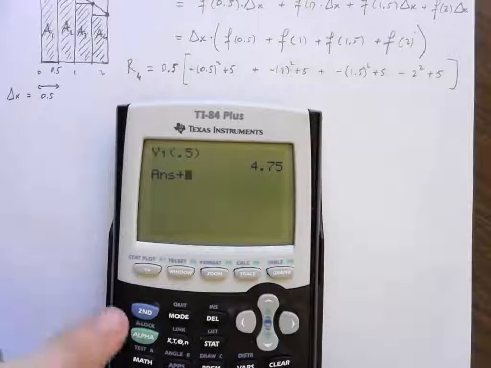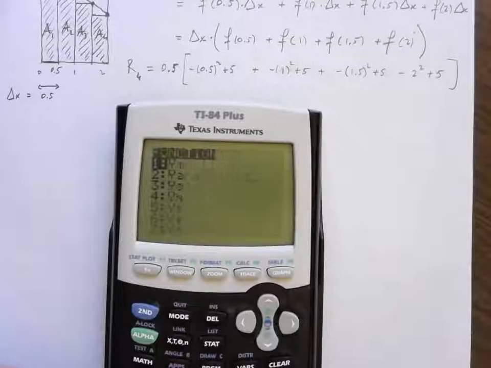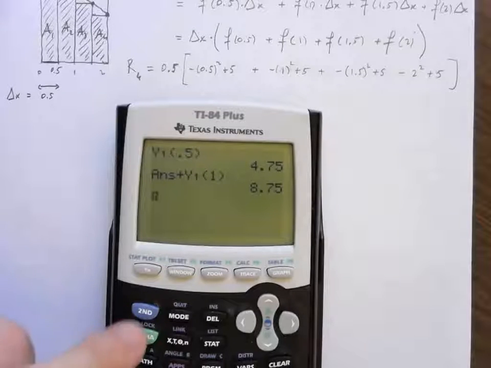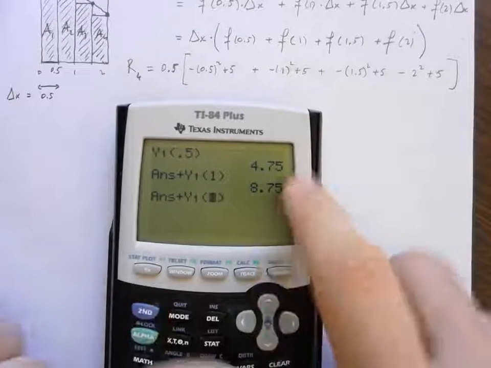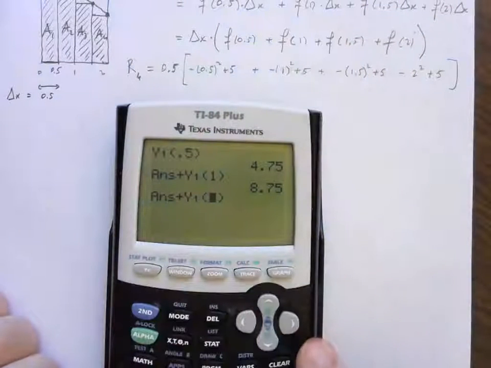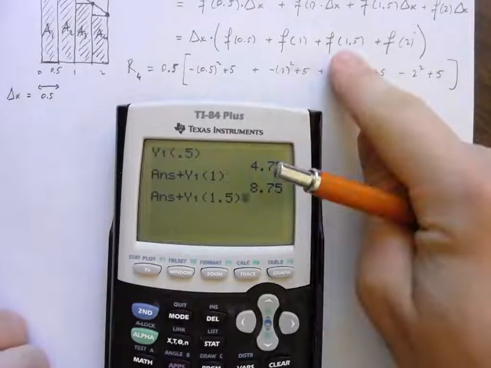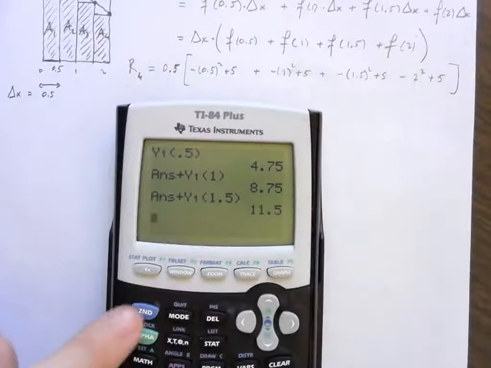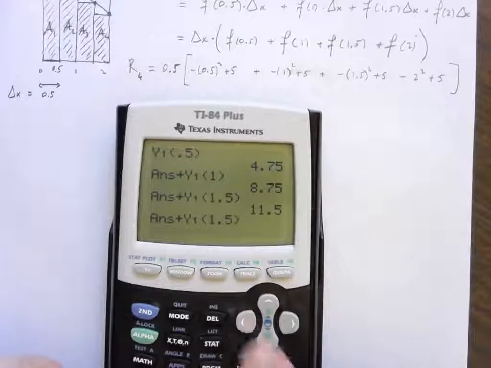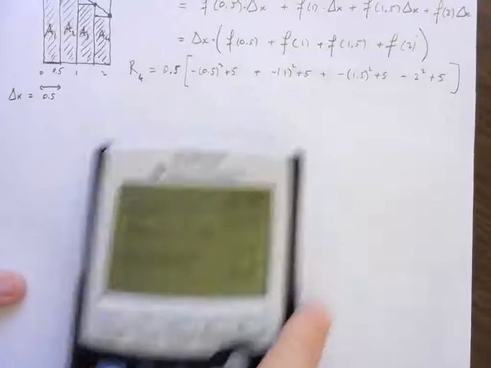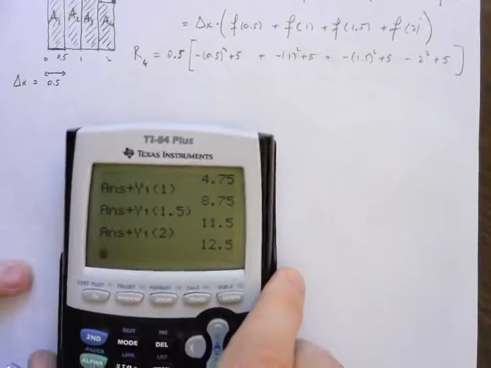Then, to that answer, I'm going to add, again, y1 of 1. Then, to that answer, which is the sum of the first two, I add y1 of 1.5, right? So I'm adding the third term now. Then, finally, I add y1 of 2. So this entire parenthesis should be 12.5.